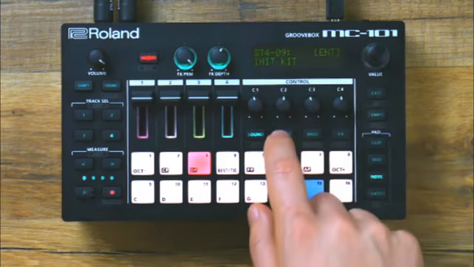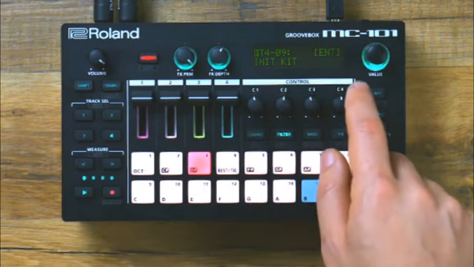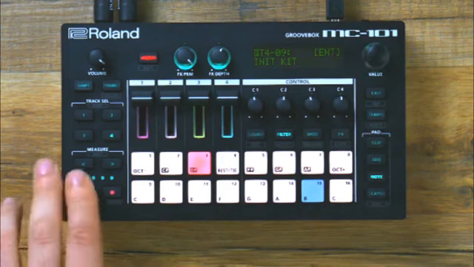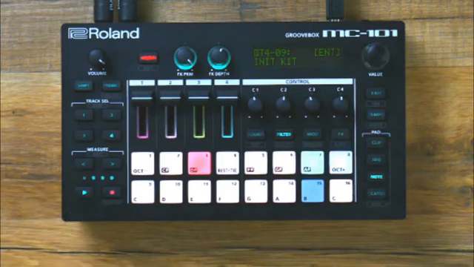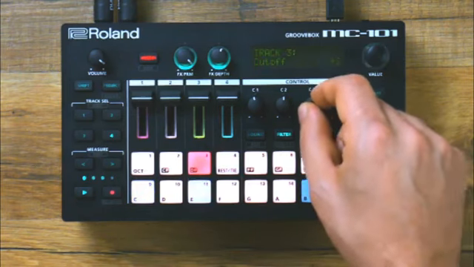If I hit filter, it's going to go to a different page where each track will have its own dedicated control assigned to it. So in practice, I can play the pattern, and then I have this arpeggio happening.